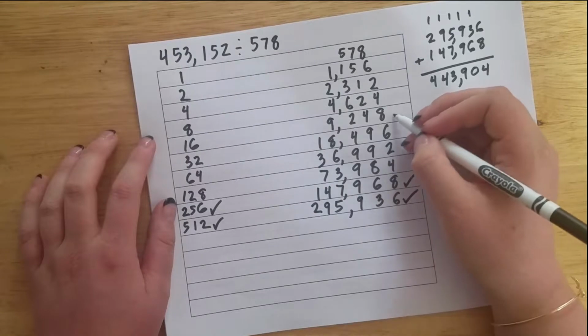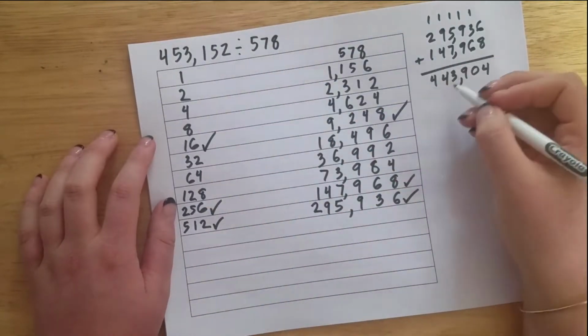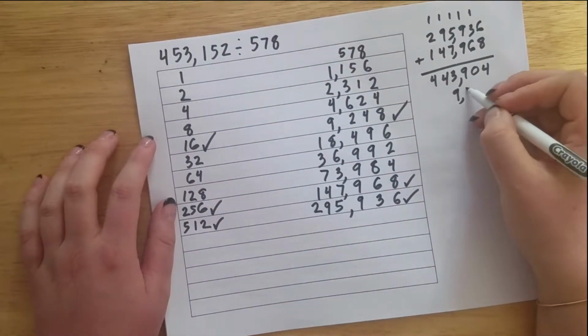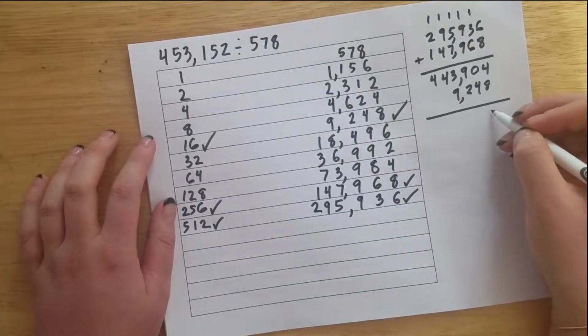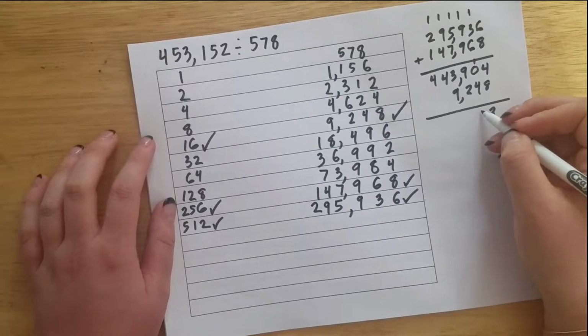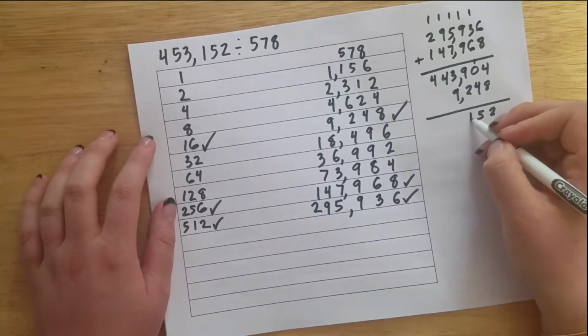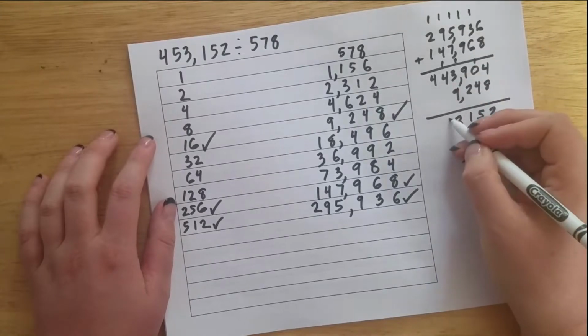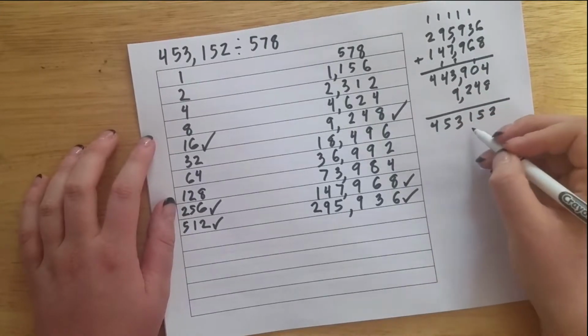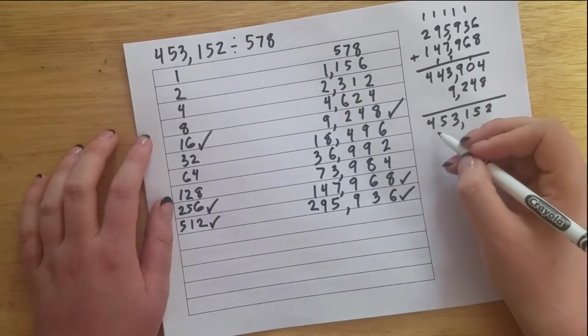Too much, and there we go. And I just need to add that 9,248 to our number over here, and hopefully we get 453,152. It's looking like it, and there we have it.